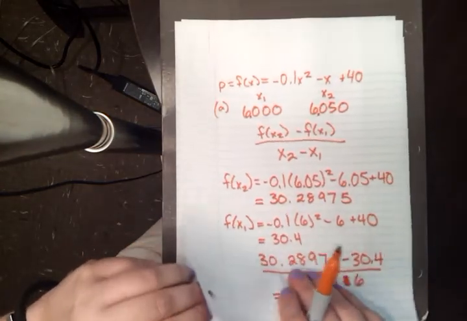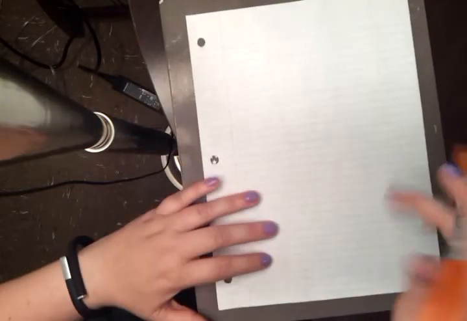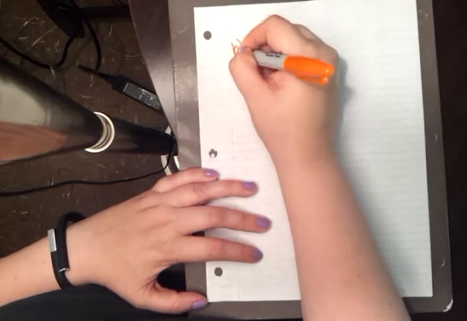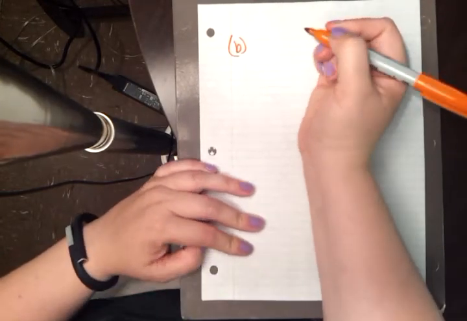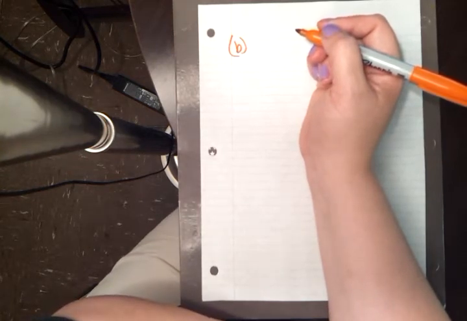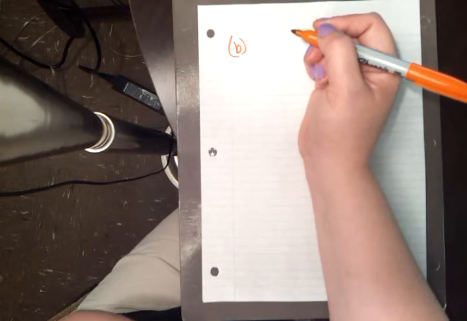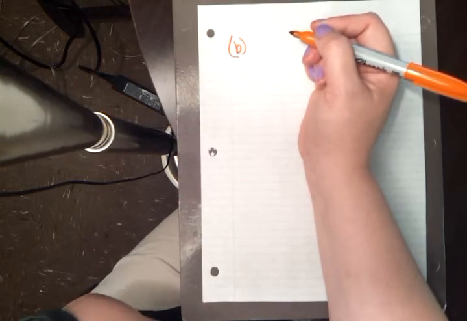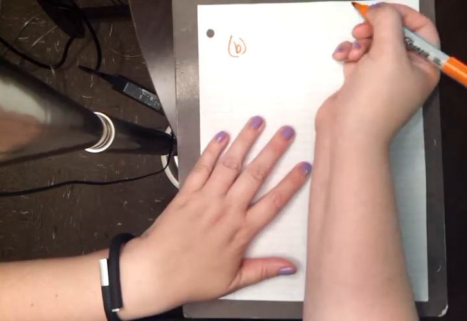Let's look at part B. Part B, they are asking what the rate of change is of the unit price if the quantity demanded is 6,000. So they're asking for a rate of change at a specific point, and that, my friends, is the derivative.